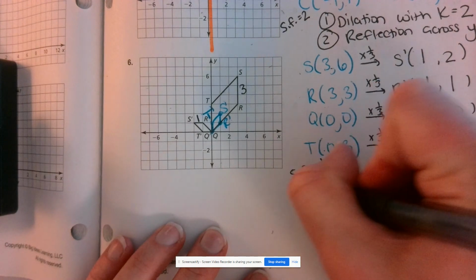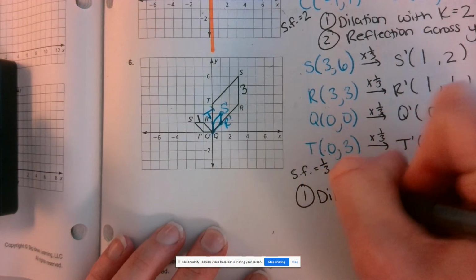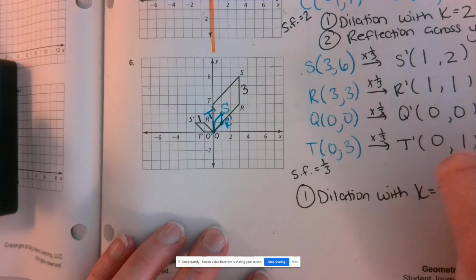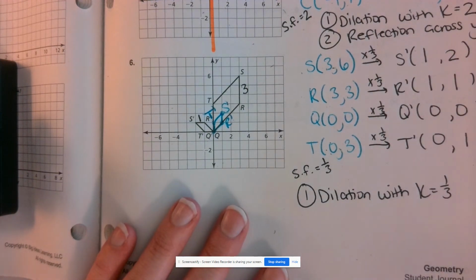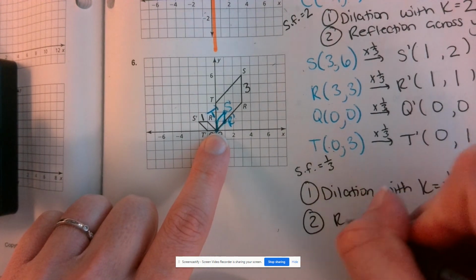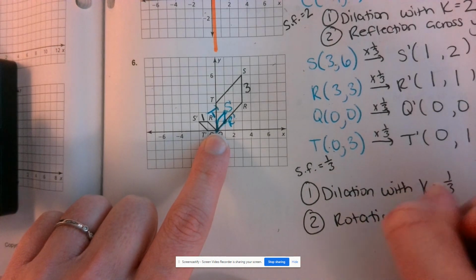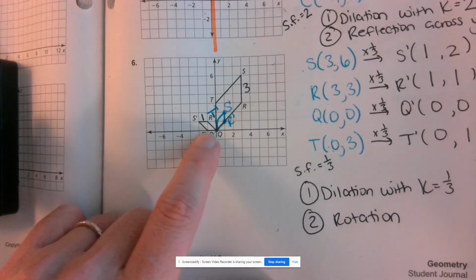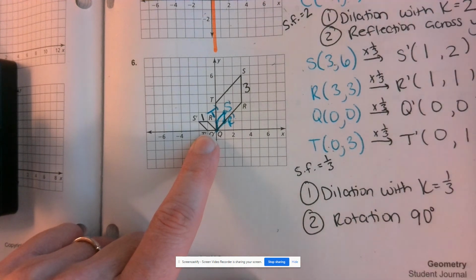We first did a dilation with scale factor of 1/3. And then we needed to rotate that image 90 degrees to get the final image.